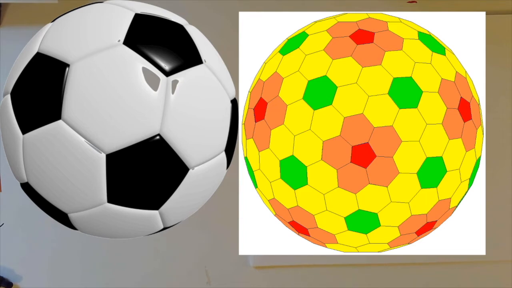And there's another regularity here, which is that in both of these ways of covering a sphere in pentagons and hexagons, every vertex has degree 3. And so for me, that's what I'm going to mean by a soccer ball: it's made up of pentagons and hexagons. It's a sphere, and every vertex has degree 3.